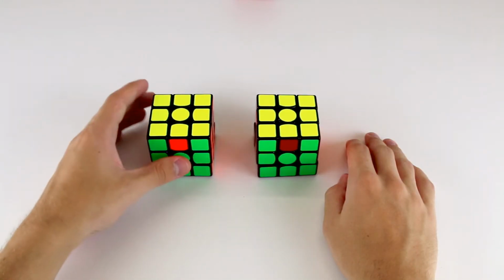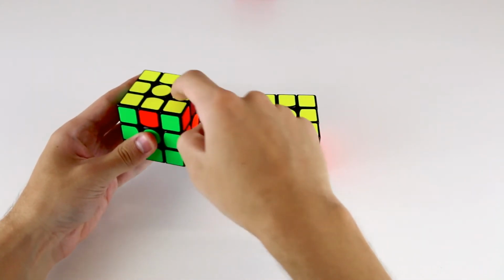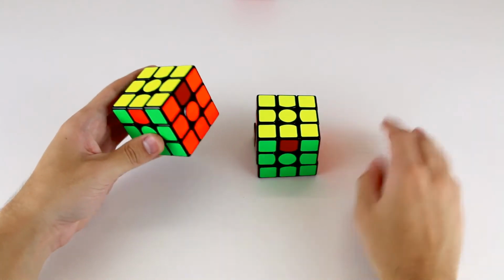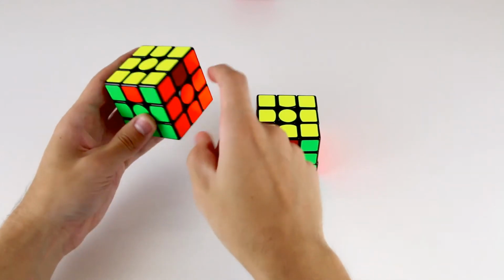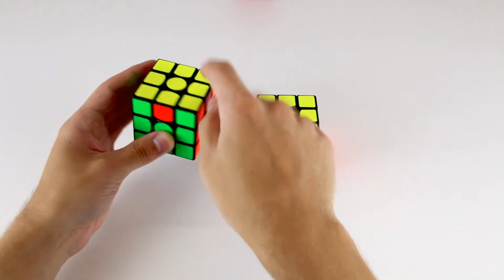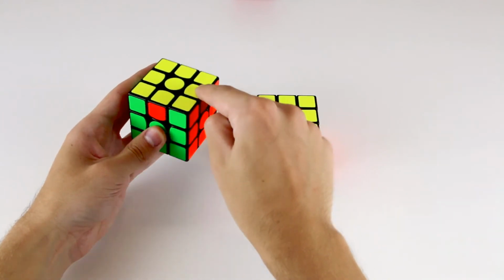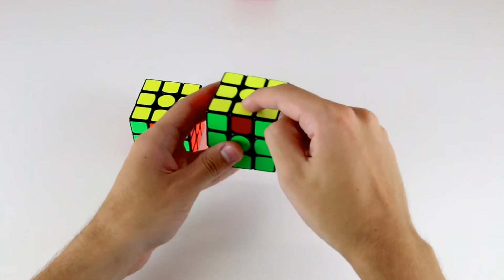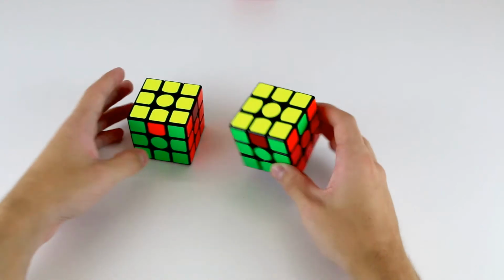Another annoying case you might get is when you're doing the last step, which is permuting the edges of your last layer. The algorithm that I taught you in the beginner's method tutorial simply rotates 3 edges in an anti-clockwise direction. That is, it moves this edge piece over to here, this one over to here, and this one over to here. And if you have the case where the edges need to be rotated clockwise, it's annoying because you have to do that algorithm twice.